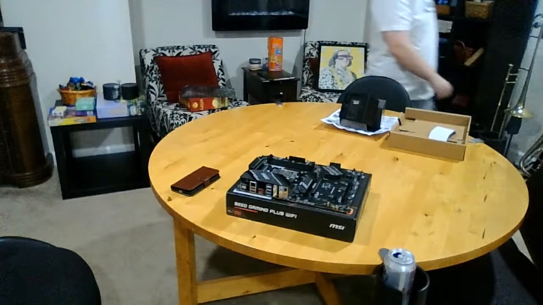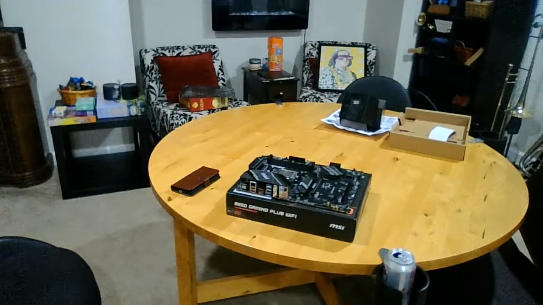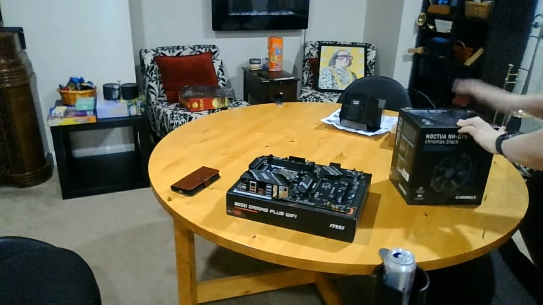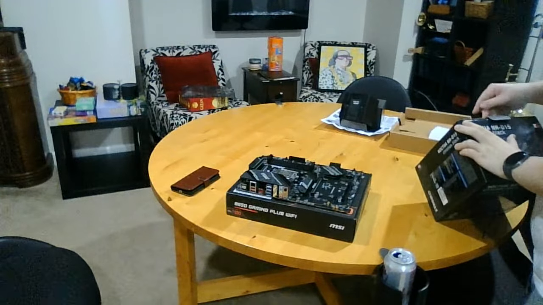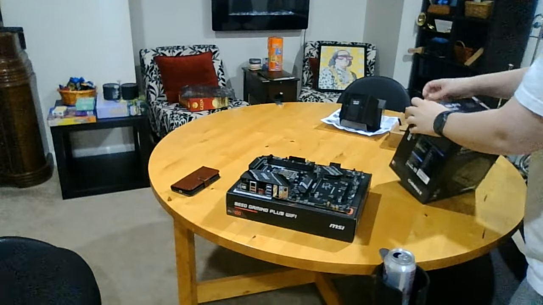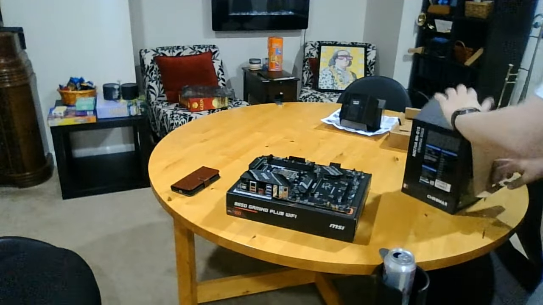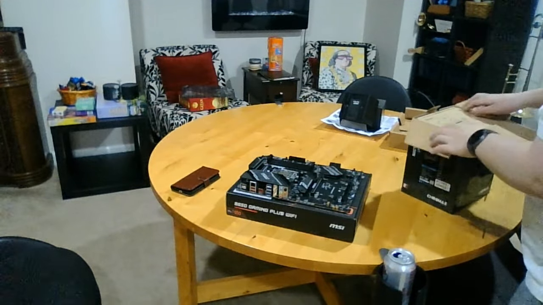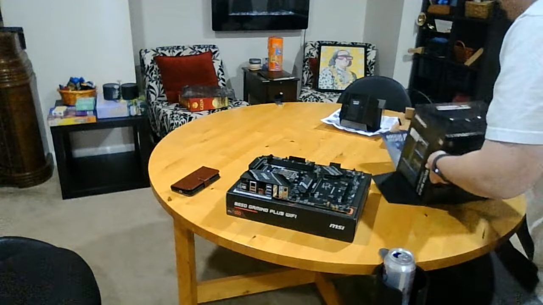All right, grab the cooler. Noctua. Bam! This thing is a beefy cooler. This is larger than my motherboard case. It's kind of scary. This thing is probably overkill, but it is a 12-core CPU, so I'm like, we gotta give it the treatment.